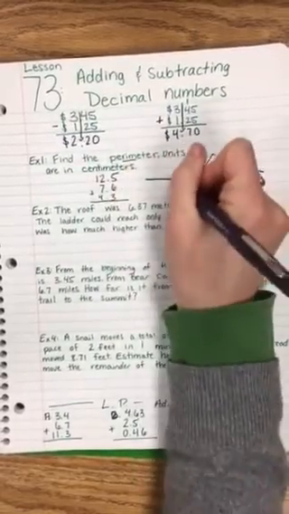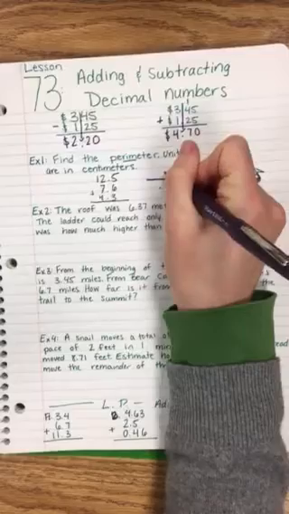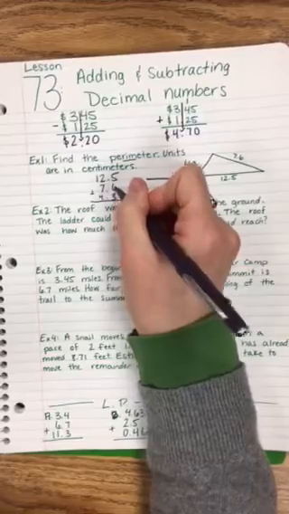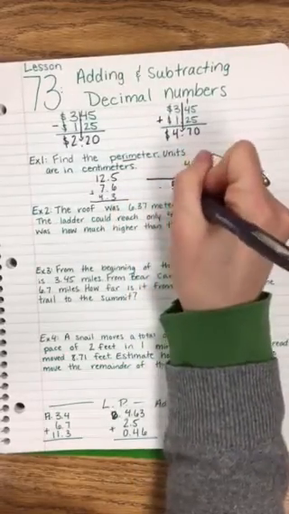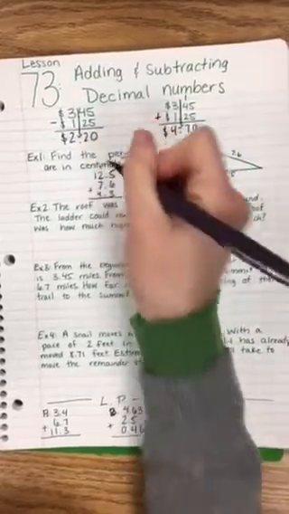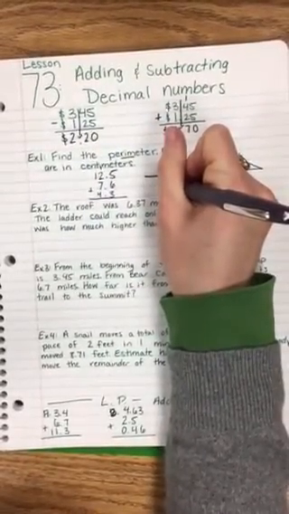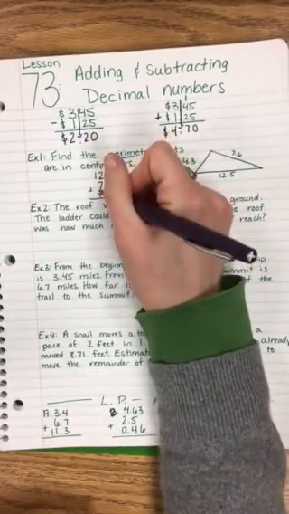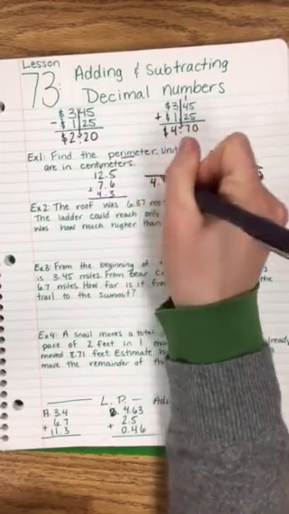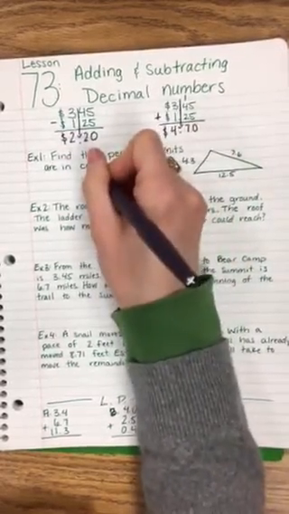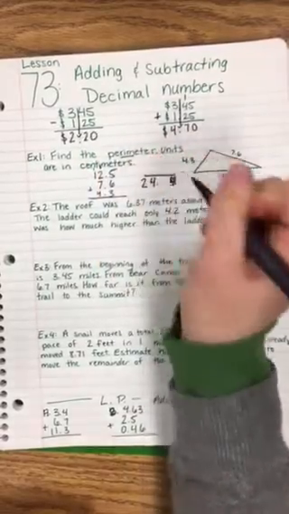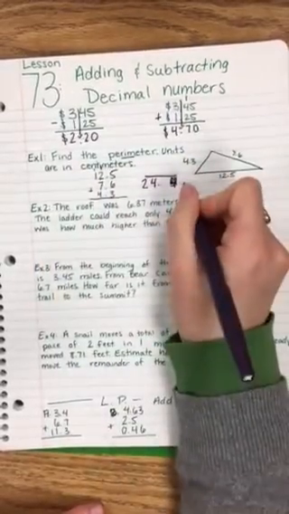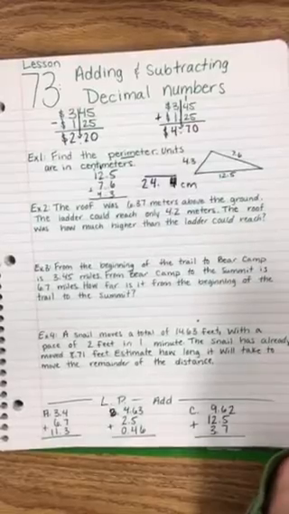So 11 and 13. I'm sorry. This is 11, 12, 13, 14. 14. And then a 1 up here. Okay, I'm so sorry. 7, 8, 9, 10, 11, 12, 13, 14. Because of this 1 that we had up here, and then another 1. So your answer is 24.4, and then it says the answers are in centimeters. 24.4 centimeters.